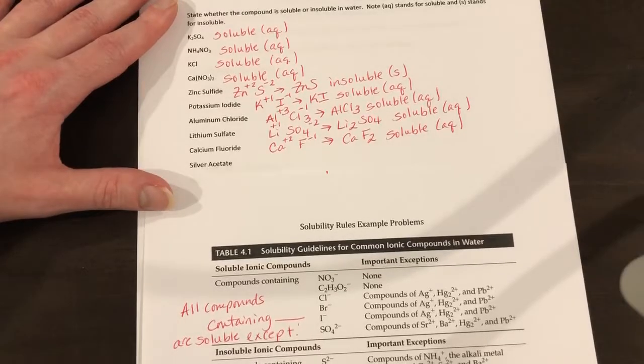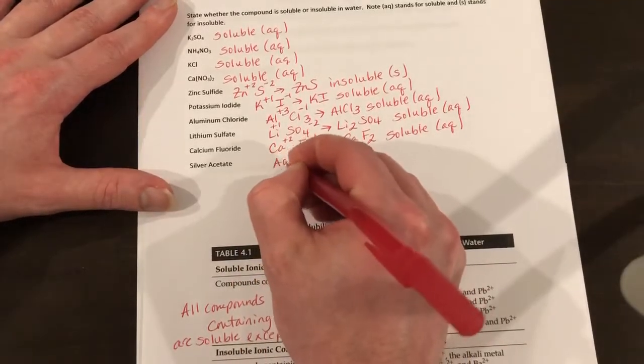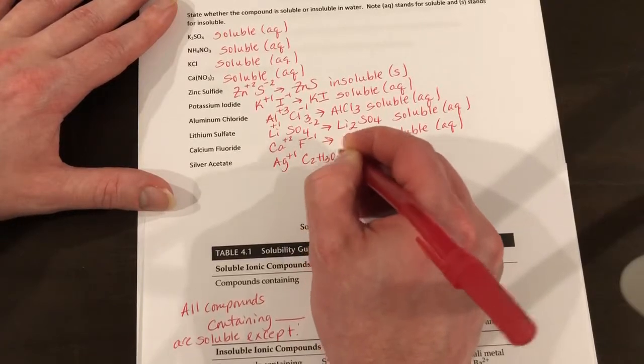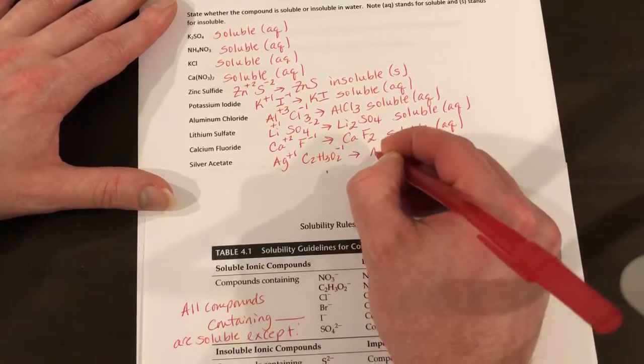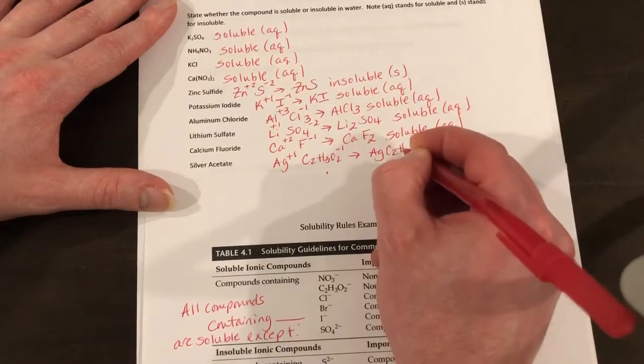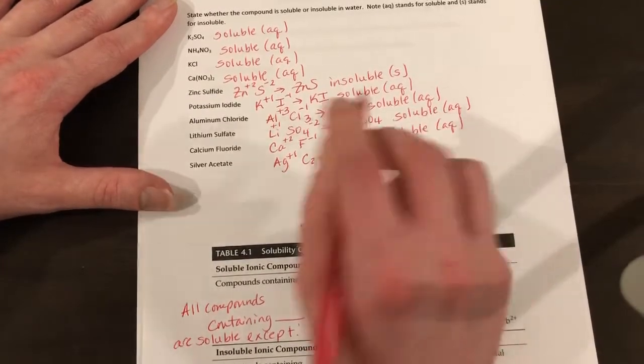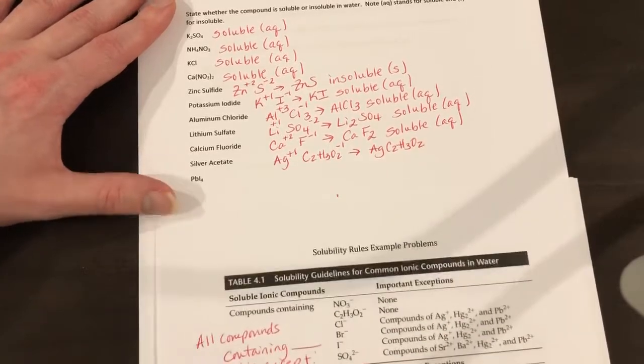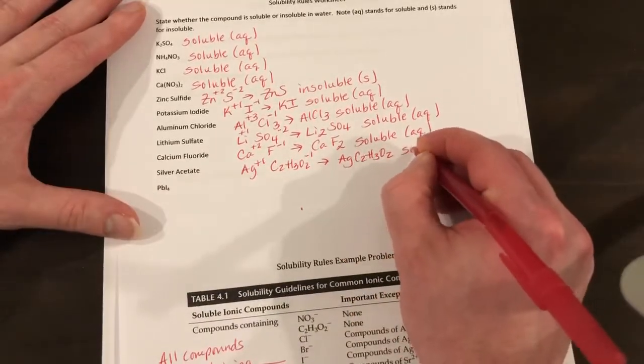Silver acetate. The symbol for silver is Ag with a +1 charge. Acetate, C2H3O2, with a -1 charge. Your rules for acetates. There are no exceptions, so this is going to be soluble.